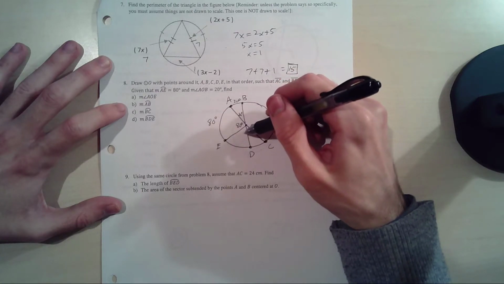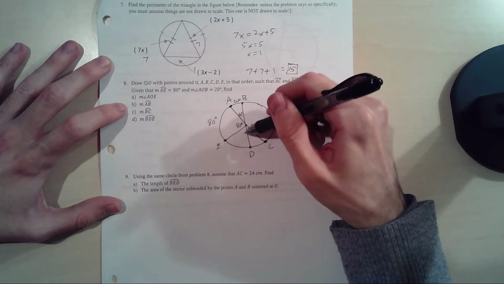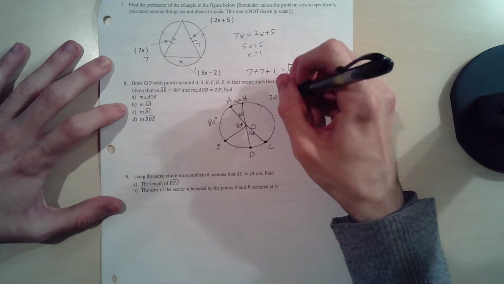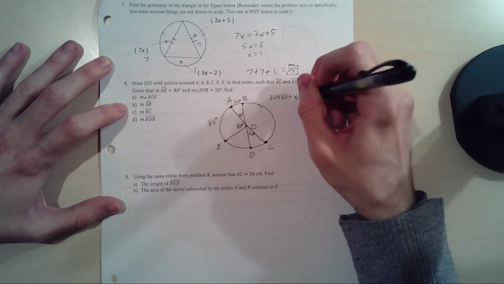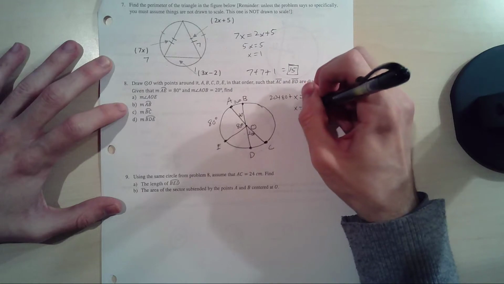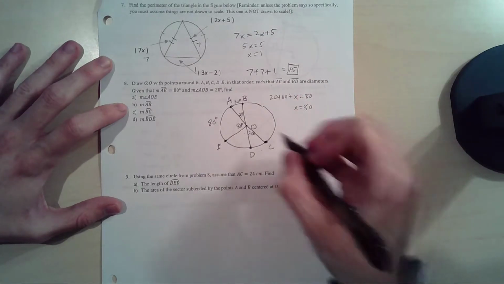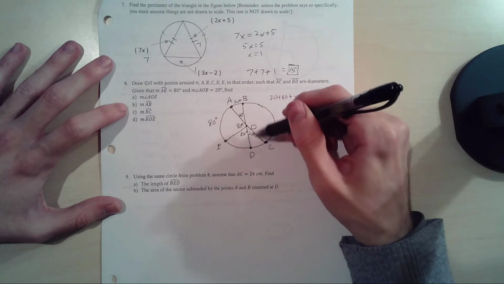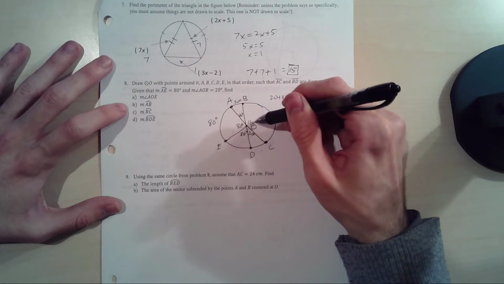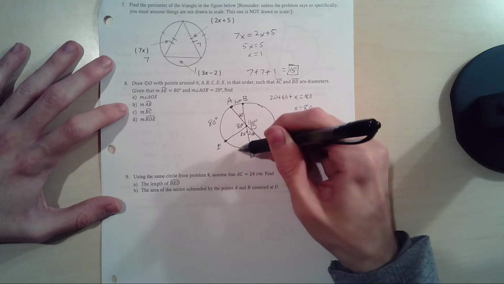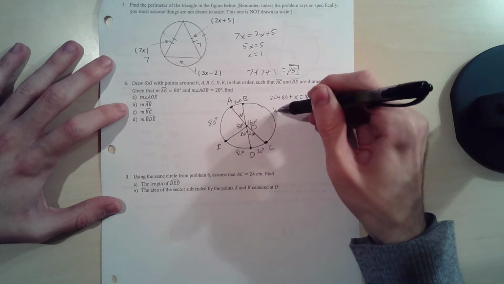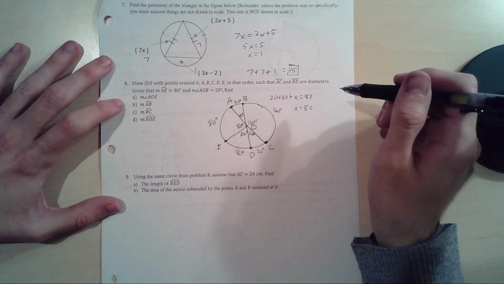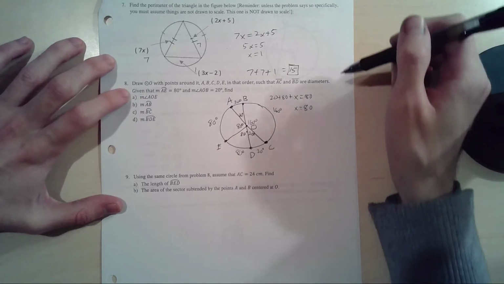20 and 80, and this guy must add up to 180 degrees. If 20 plus 80 plus this x equals 180 degrees, x must be 80. Subtracting 100 on both sides there. That means this guy is 80. Similar logic is going to tell us that this side over here must be 160 degrees. So 20, 80, 160. Doing the rest of this is a fairly easy process. Measure of AOE.